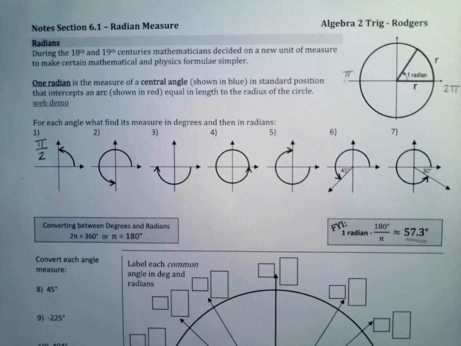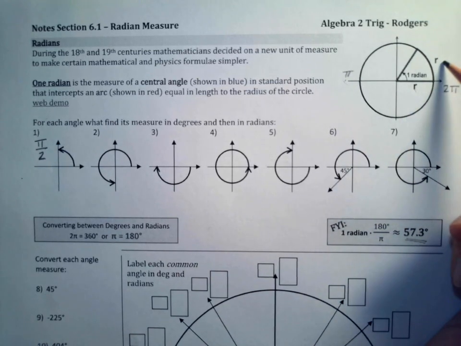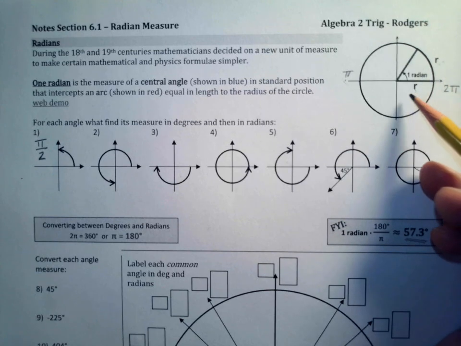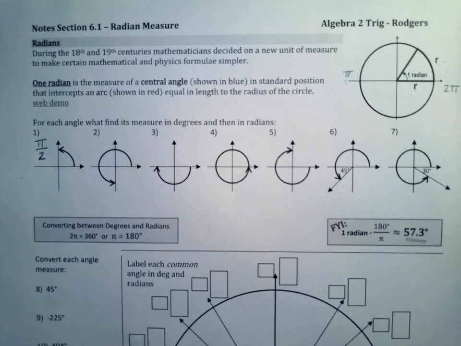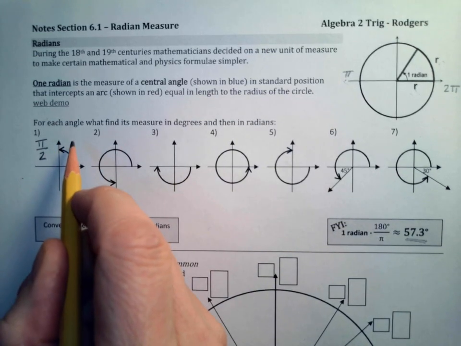It's a little confusing, but it's like we're giving you the unit in terms of r, but it's not. It's like r divided by r. So sometimes we will write pi over 2 radians.